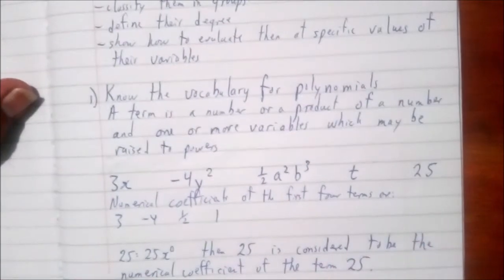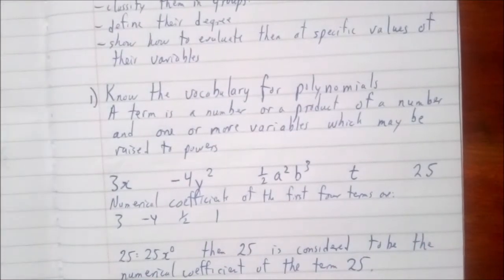Okay, so that's what we mean by numerical coefficients and terms.